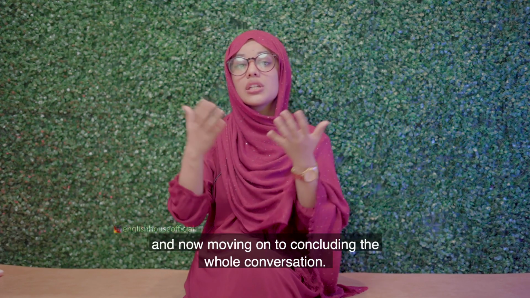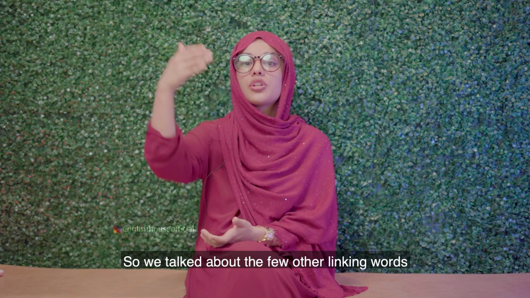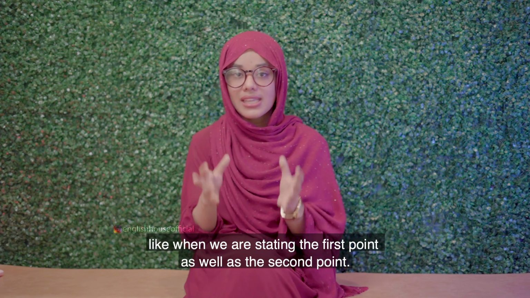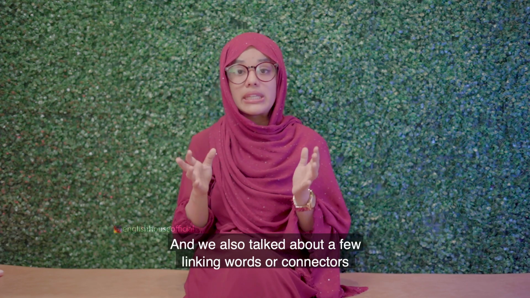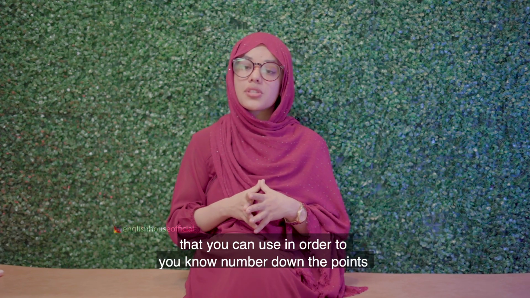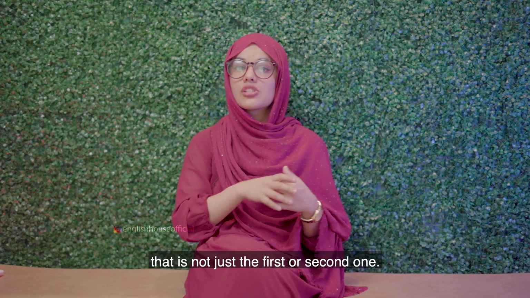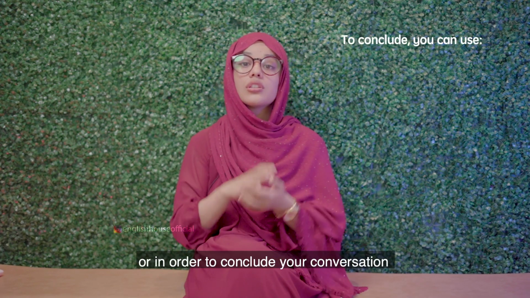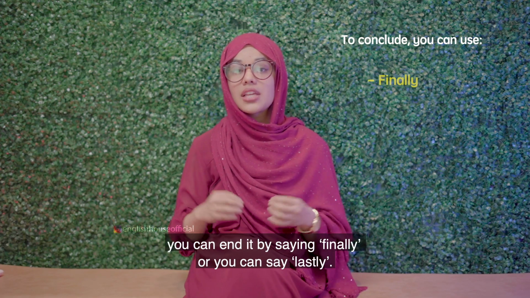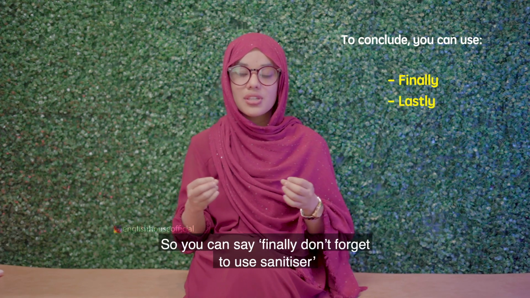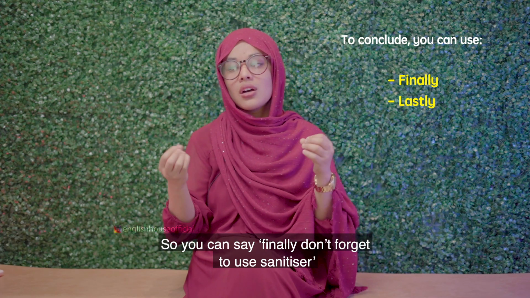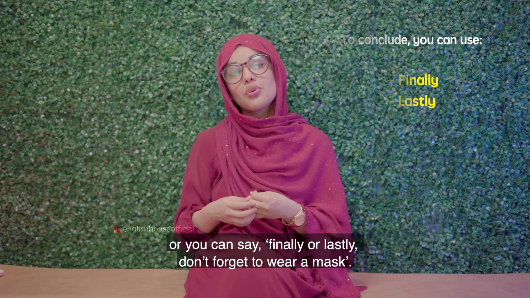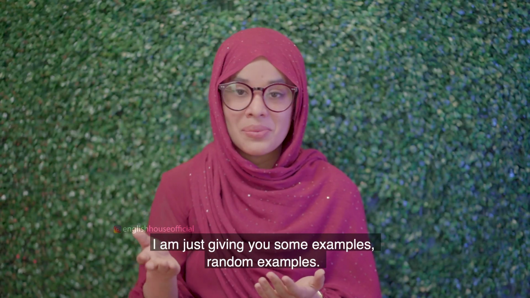And now, moving on to concluding the whole conversation. We talked about the linking words for stating the first point as well as the second point, and a few connectors you can use to number down points that are not just the first or second one. Now, in order to conclude your points or your conversation, you can end by saying finally, or lastly. So you can say finally, don't forget to use sanitizer, or finally or lastly, don't forget to wear a mask. I'm just giving you some random examples.